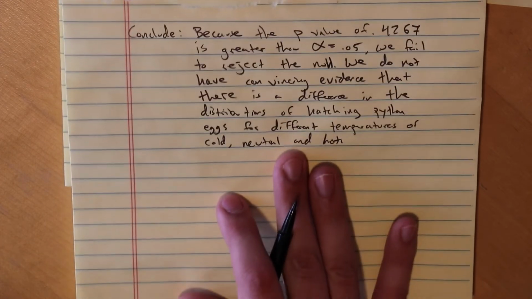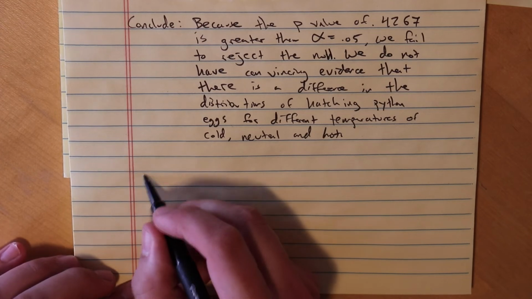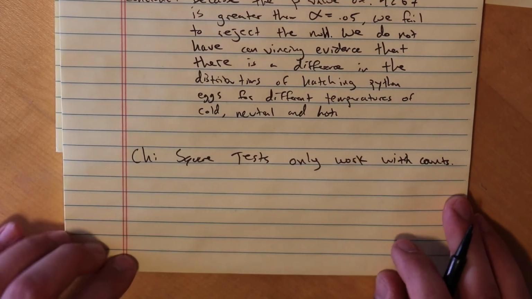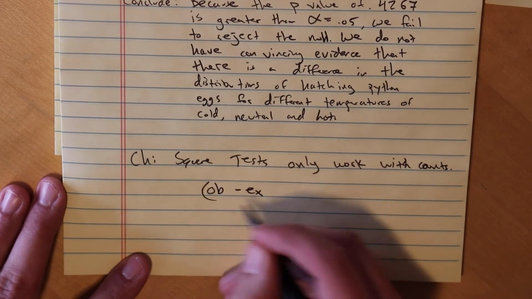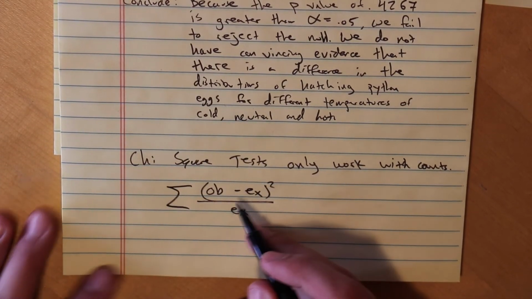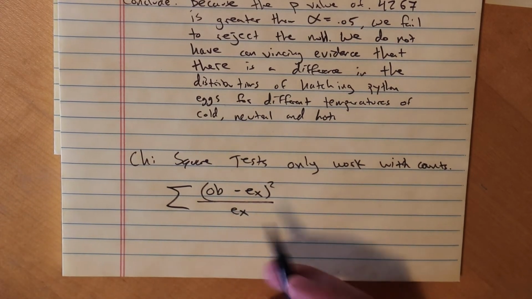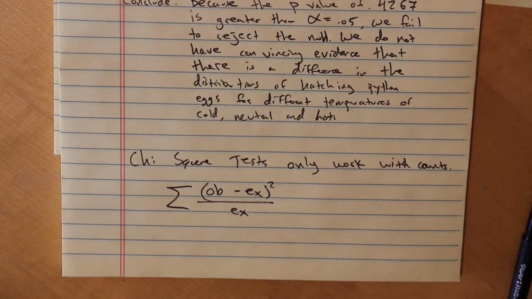Just a heads up, a little reminder here, chi-squared tests only work with counts. They only work with counts. Remember, it's observed minus expected squared over expected. None of these are going to be proportions ever, so don't ever use proportions in a chi-squared test. Be it a goodness of fit, be it a test for homogeneity.